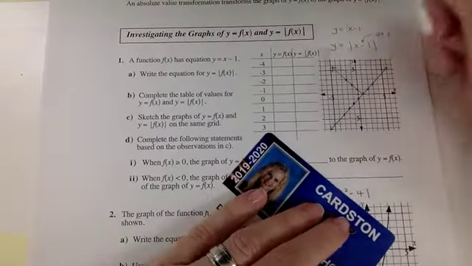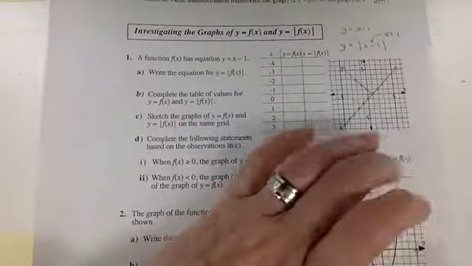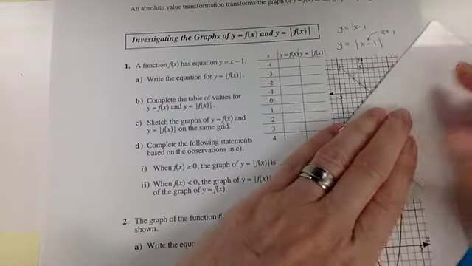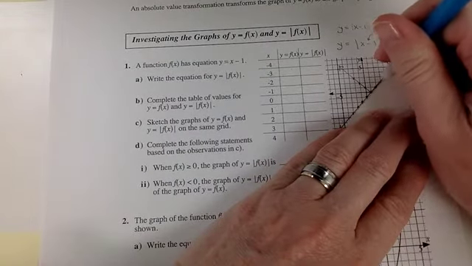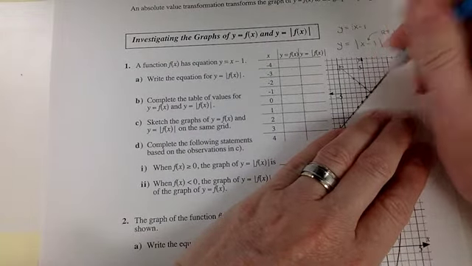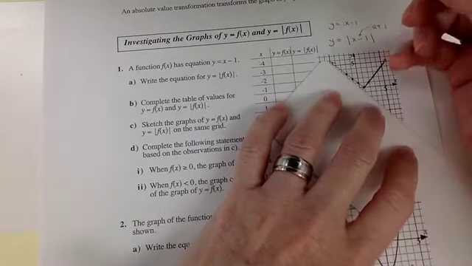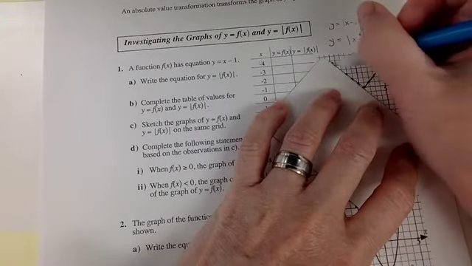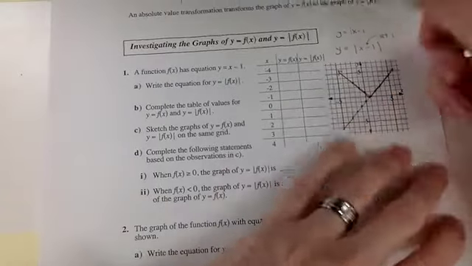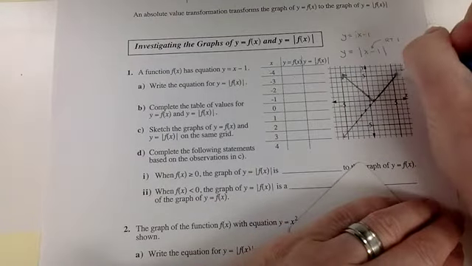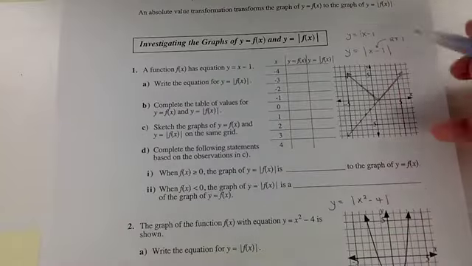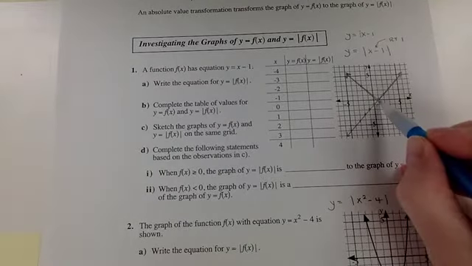So in our graph, this side became invariant. This didn't change at all. And this is part of the new graph. So there's our V shape, and we've moved right 1.